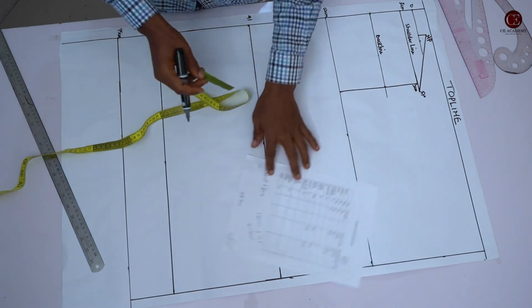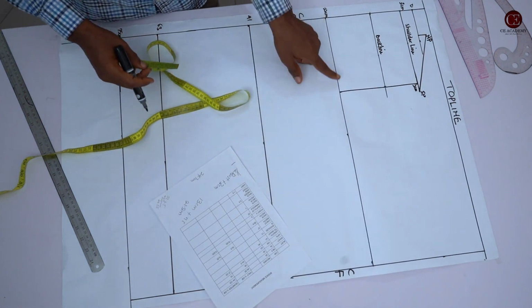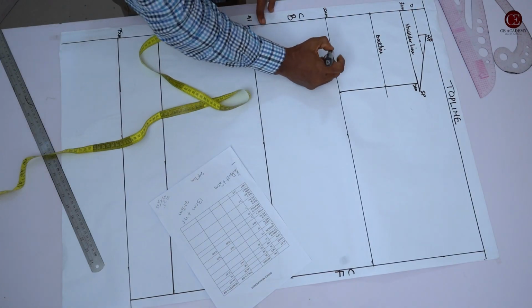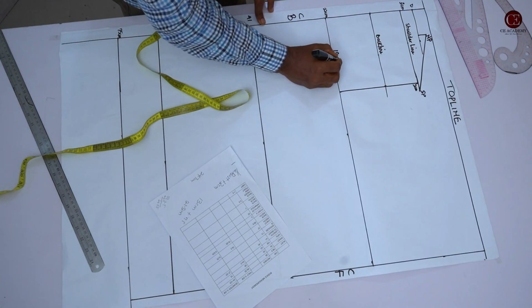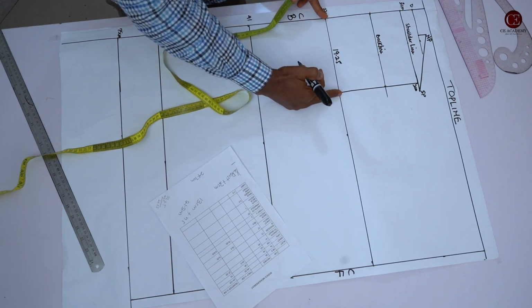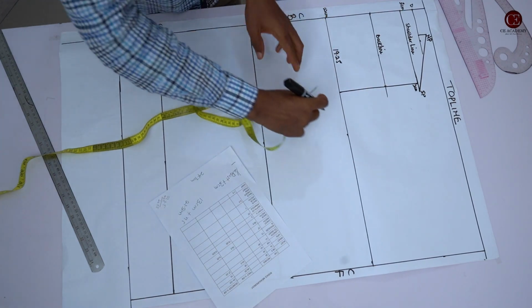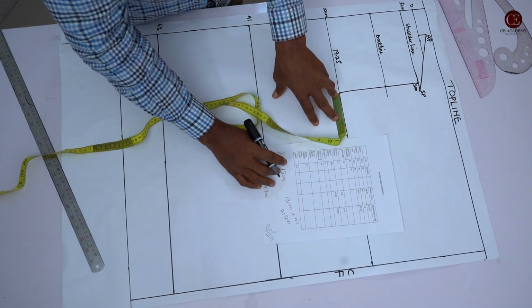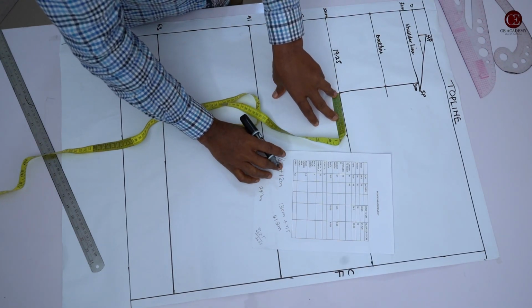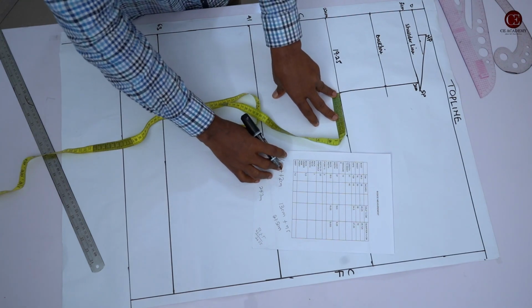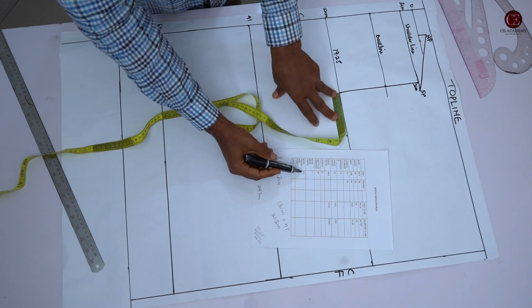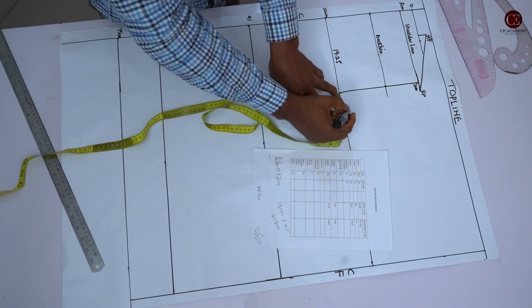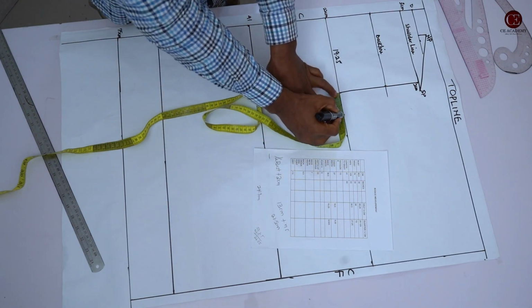Next thing to do, come to the bust line from where half of the back width, which is 19.25, touches the bust line, and add up your back UP. The back UP is called the back underarm point, and that is made available in the proportion table. The back UP for this draft is 5.5 cm. From this point, measure 5.5 cm.